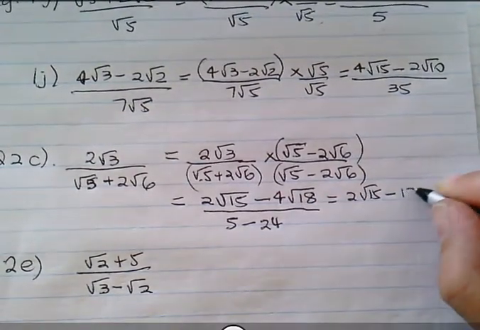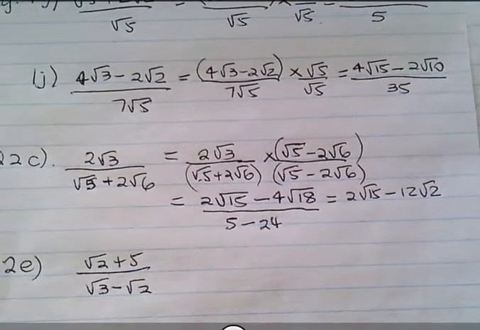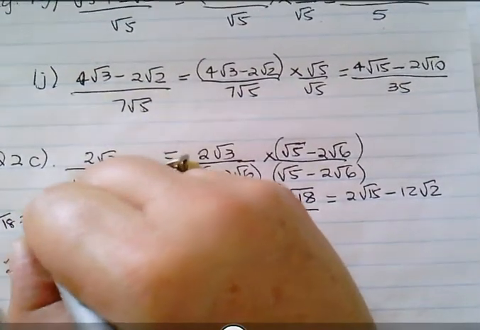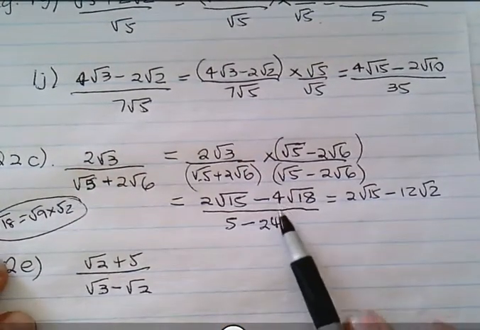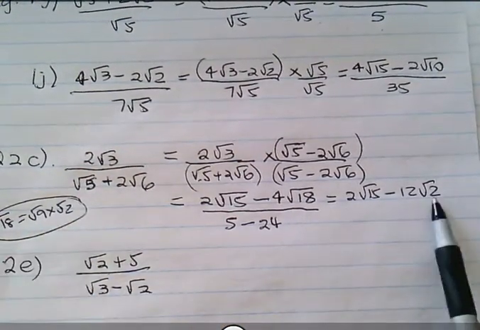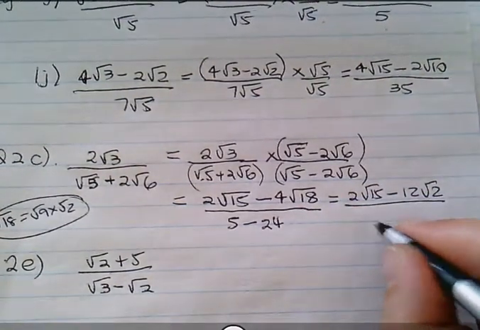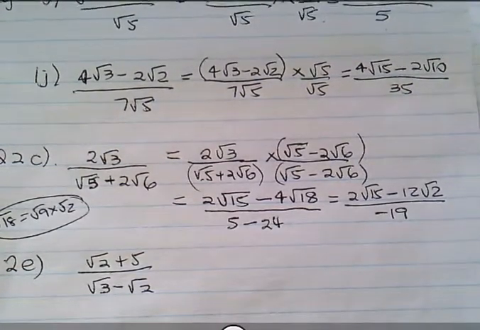So 4 times 3, that's 12 root 2. I just didn't leave enough room there. I know that root 18 is root 9 times root 2, all right? So it's 4 times 3 times root 2, which is minus 12 root 2 over 5 minus 24 is negative 19. Now, 2, 12 and 19 don't have a common factor.